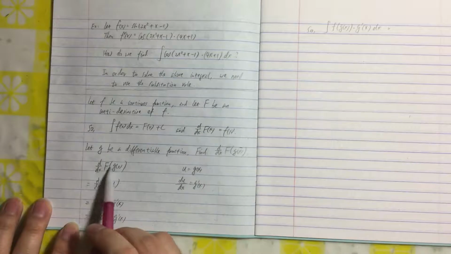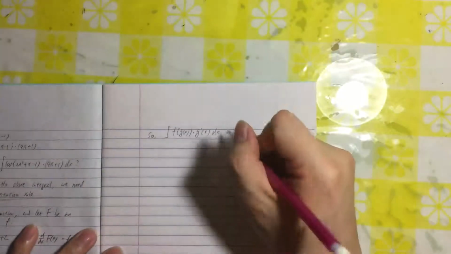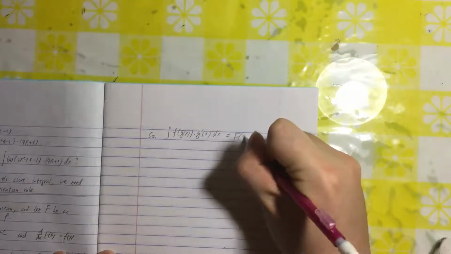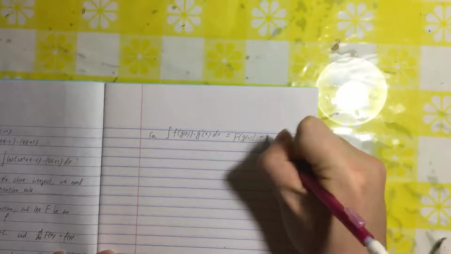I must get capital F of g of x plus c. We know this must be the answer. But how can we show the work to go from here to here?